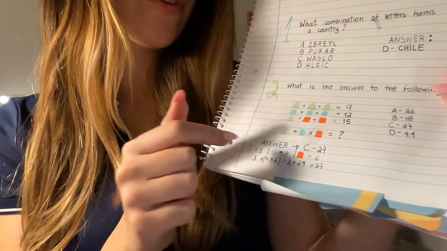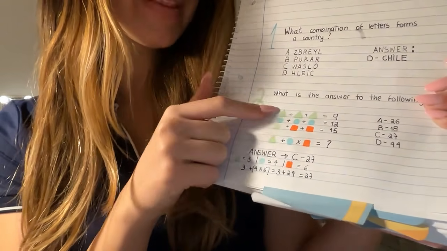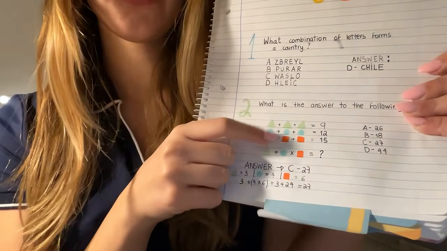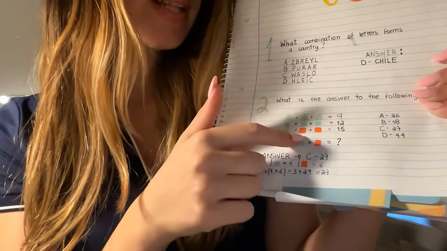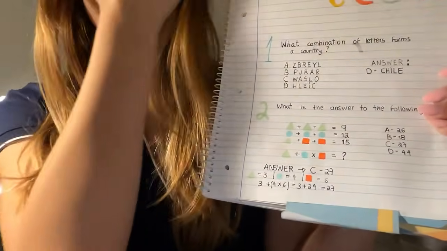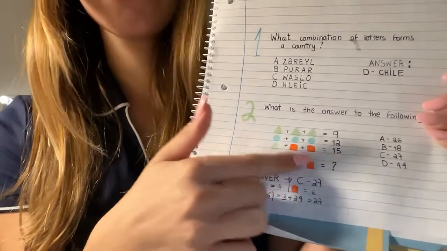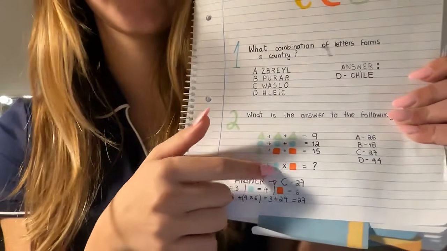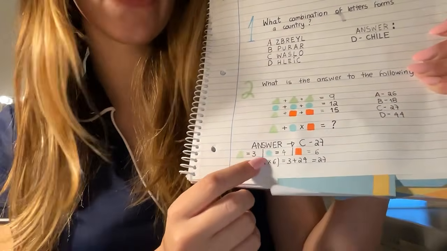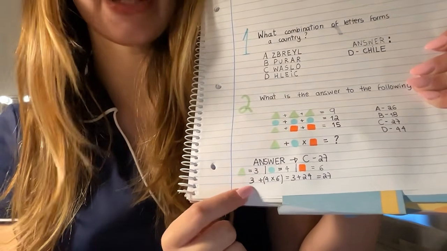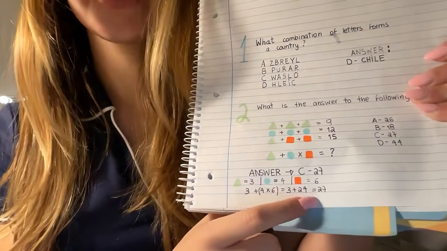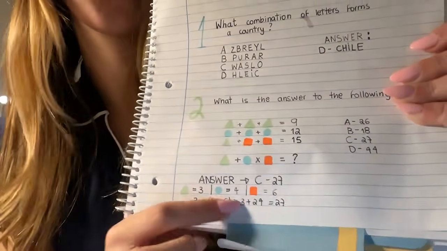And then we found out that this is 3, so we can deduce that the square equals 6. Then solving this equation, we know that multiplication has priority, so we multiply 4 times 6, and then we sum the triangle, which is 3, and we'll get the result of 27.